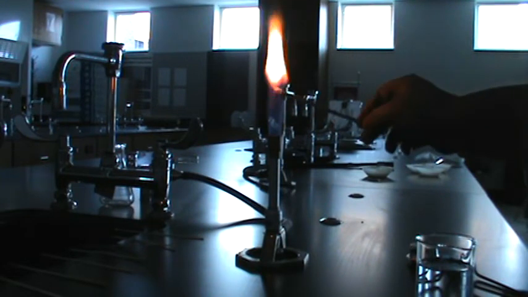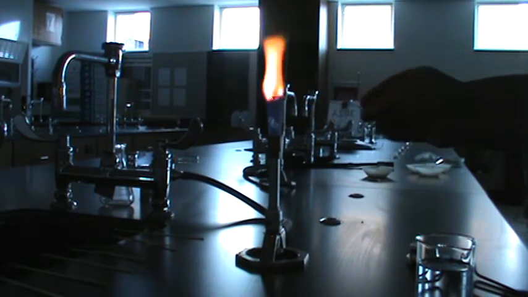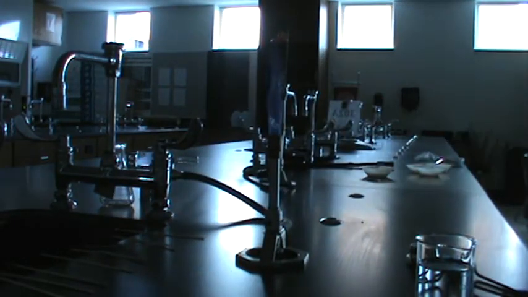So you see how it changes color? That's the color of sodium. Let's try another one. Next one is iron 3 nitrate, or we're going to look at what iron is going to give us as a color.